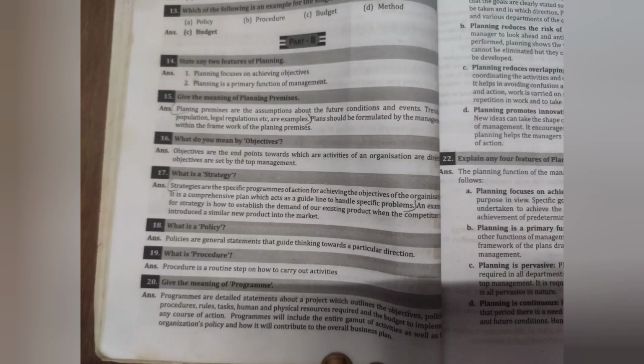What do you mean by objective? Objectives are the end points towards which the organization is directed. Objectives are set by the top management. So it is the end of the activity which every organization is working for and directed to work for.